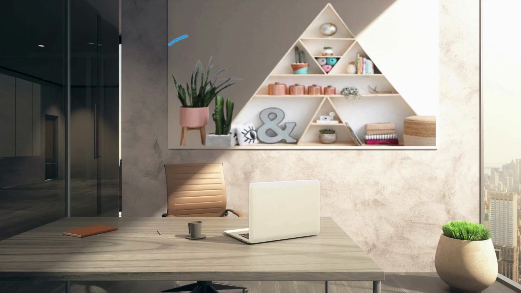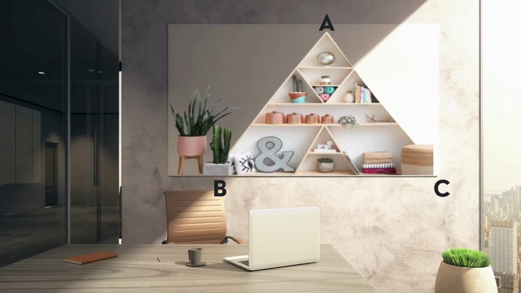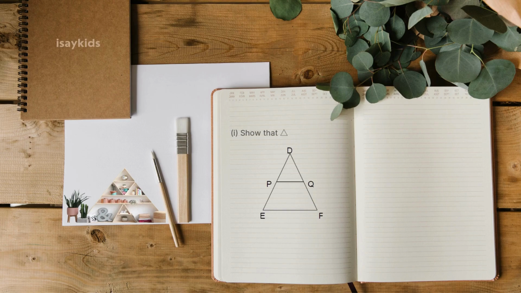Triangle is a very popular shape used in interior designing. The picture shows a cabinet designed by a famous interior designer. Here, the largest triangle is represented by triangle ABC and the smallest one with shelf is represented by triangle DEF. PQ is parallel to EF. We have to show that triangle DPQ is similar to triangle DEF.